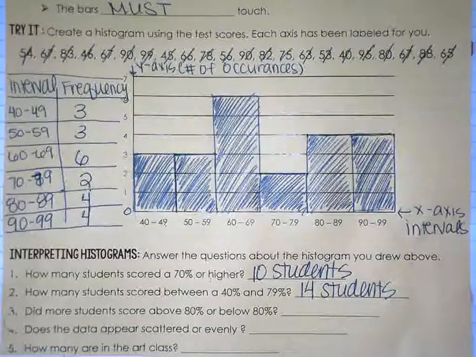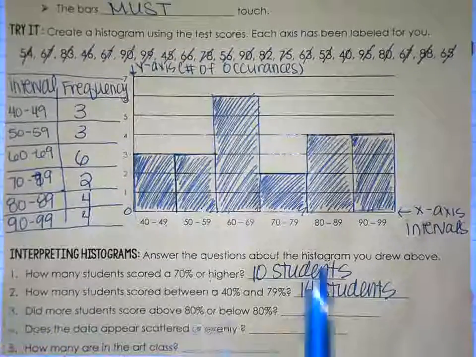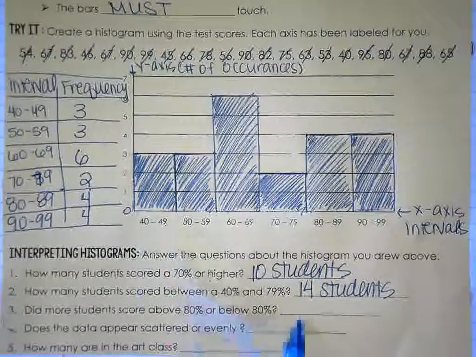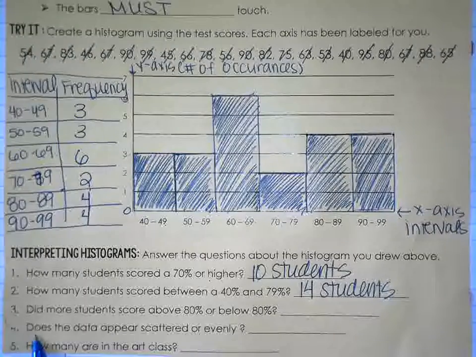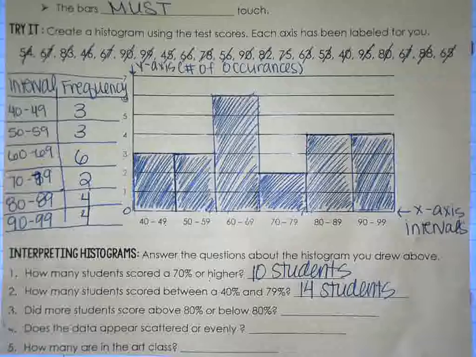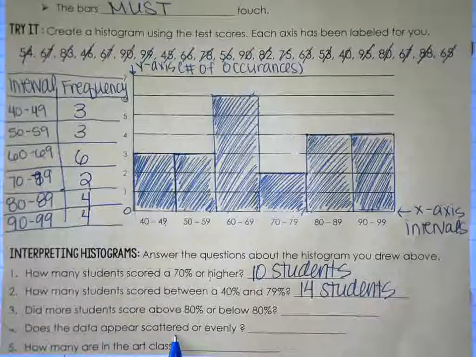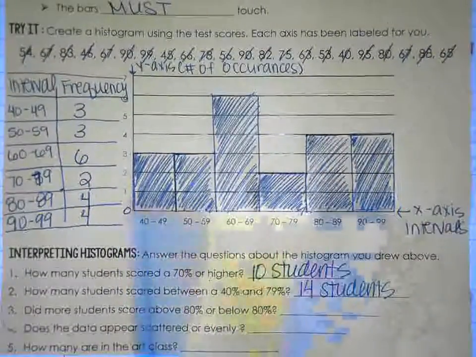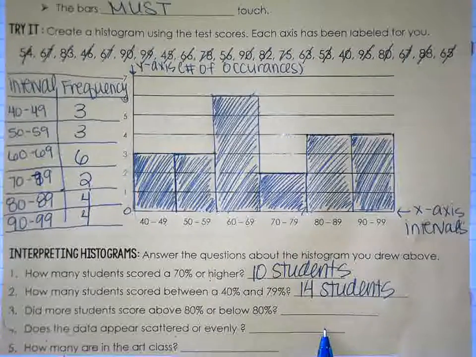So I'm going to have you answer the last three on your own for homework. So tell me, did more students score above an 80 or below an 80? So you write above or below. Then tell me, what do you think? Give me your opinion. Unfortunately, there is a right or a wrong answer, but we will discuss it. But I want to know, what do you think? Do you think this data is scattered, or do you think it is even? Tell me what you think, and we'll discuss it in class tomorrow.